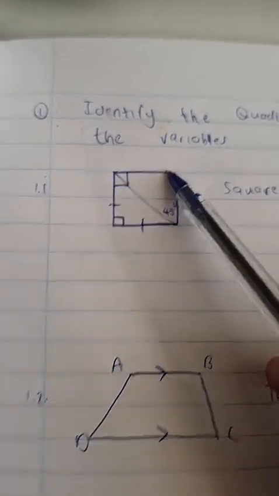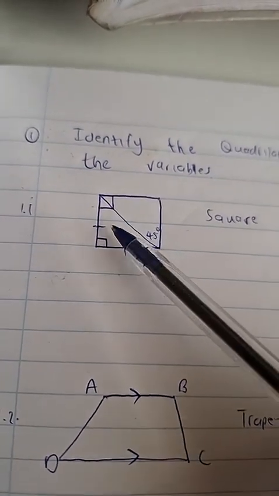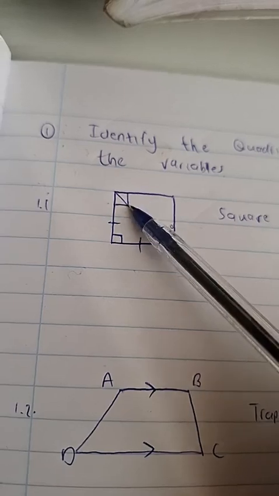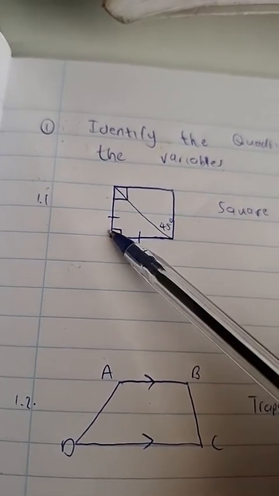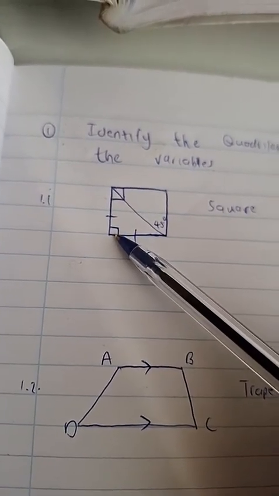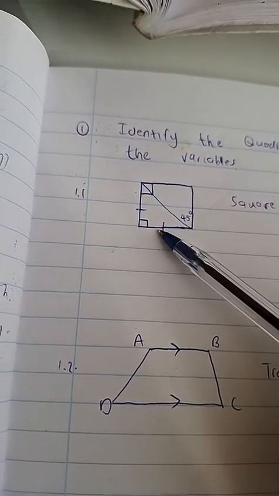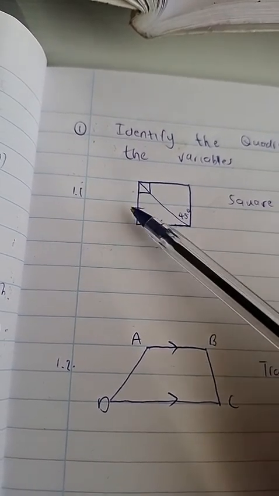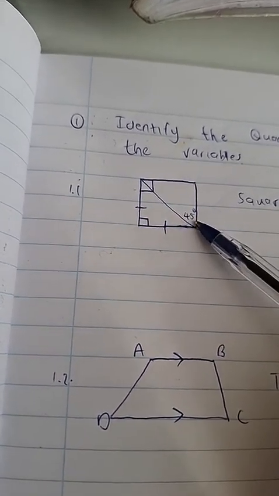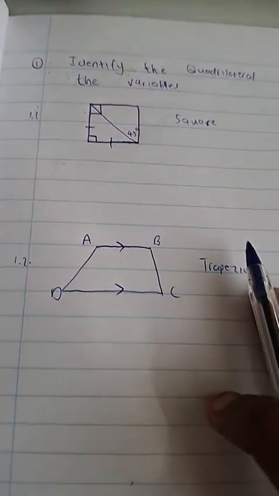Why did we say this is a square? Remember that here we have a diagonal, and the angle at the corner is 90 degrees, and this one is 90. If that is 90 and that is 90, and these two sides are equal, then of course the adjacent sides are equal, that means that pair is also equal, right? And this is 90, so that's why we say that is a square. It fits the properties. Okay.